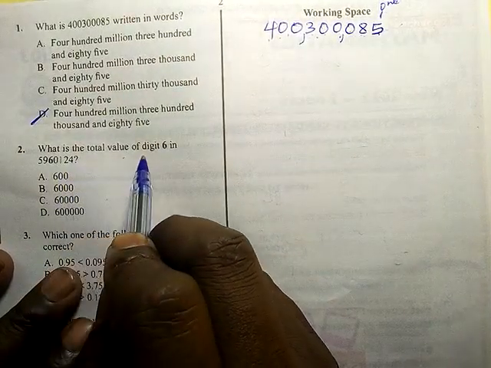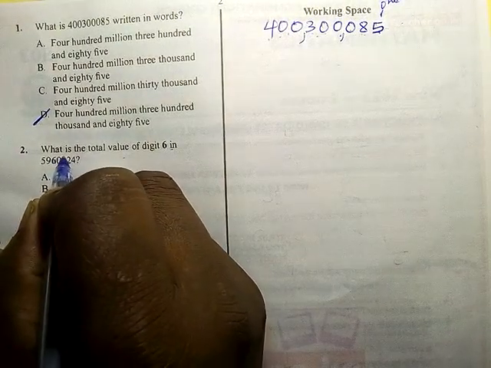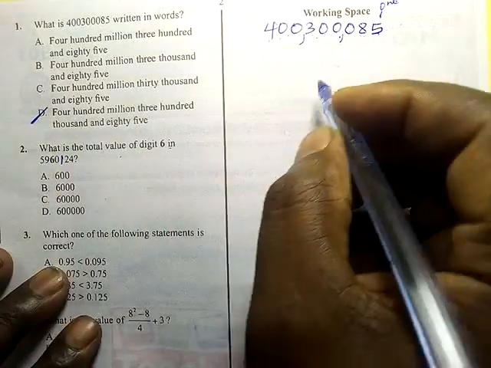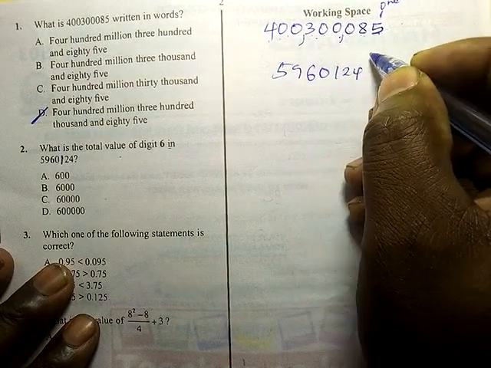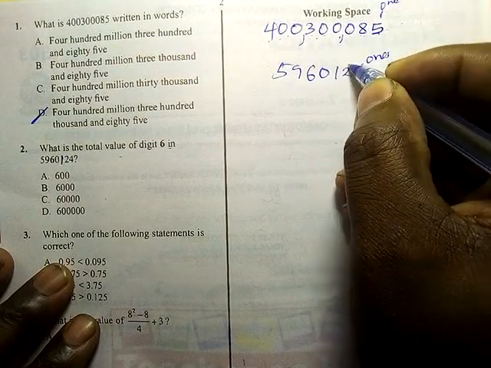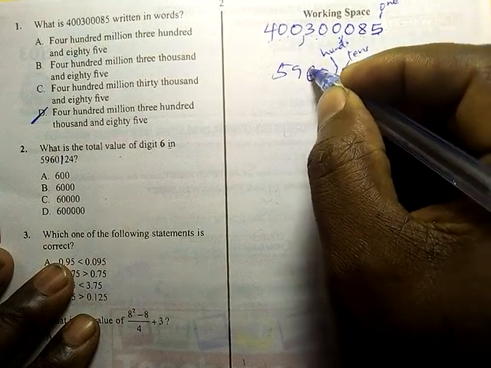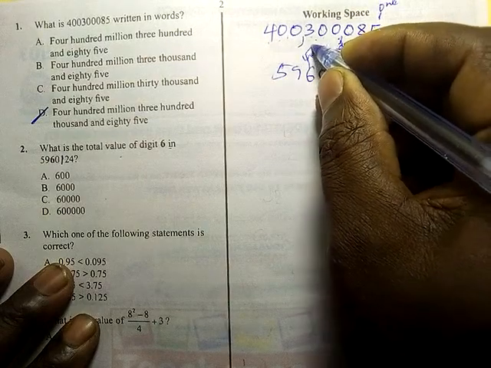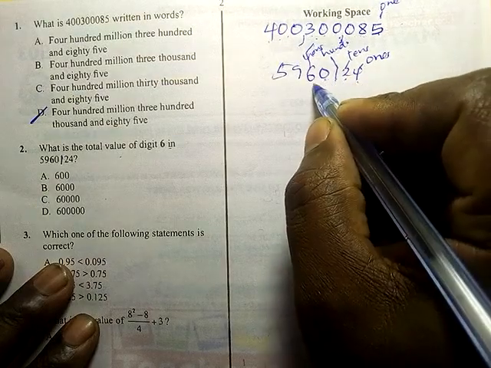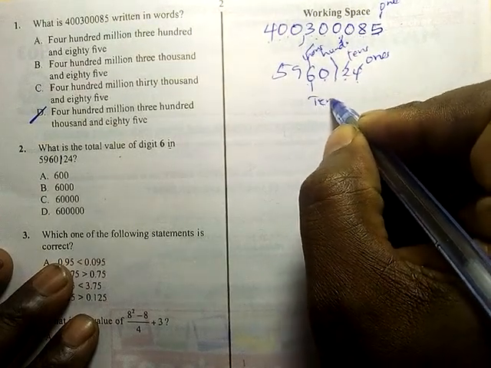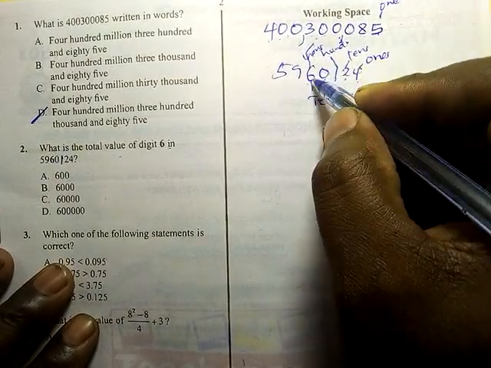What is the total value of digit 6 in this number? Let me write the number: 596124. This one is the ones, tens, hundreds. This one is a thousand. Then ten thousands, and 100,000. So the place value of 6 is 10,000.